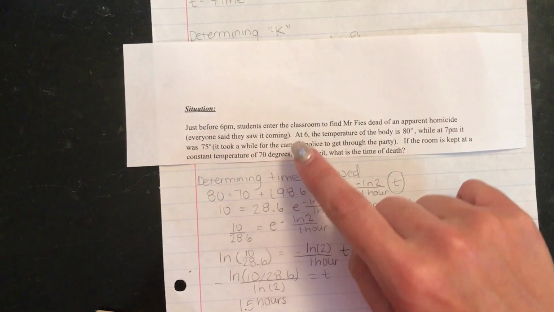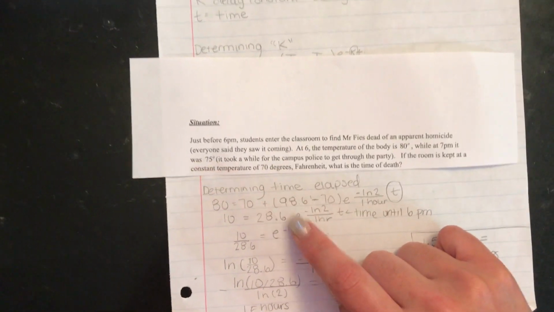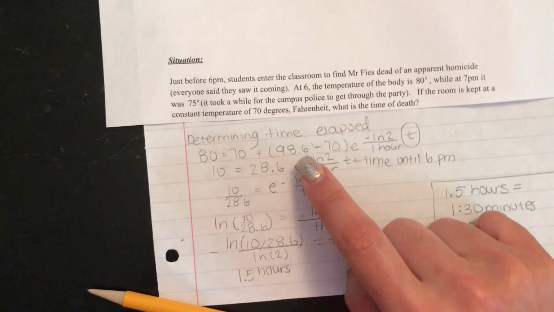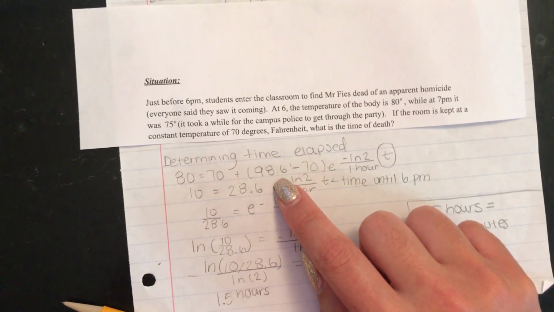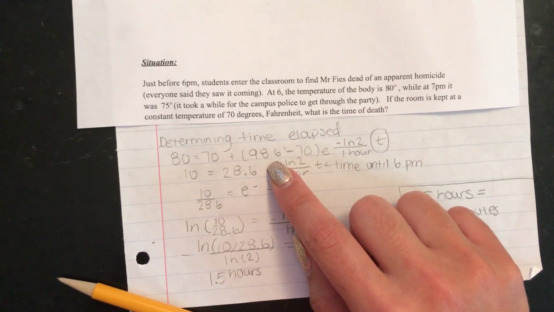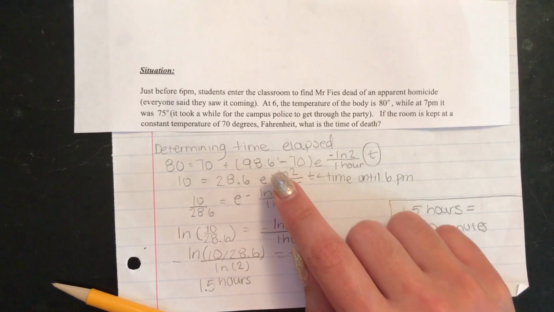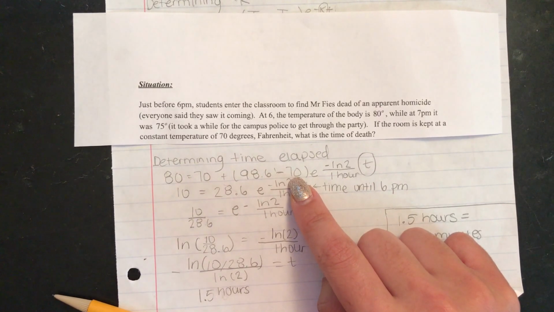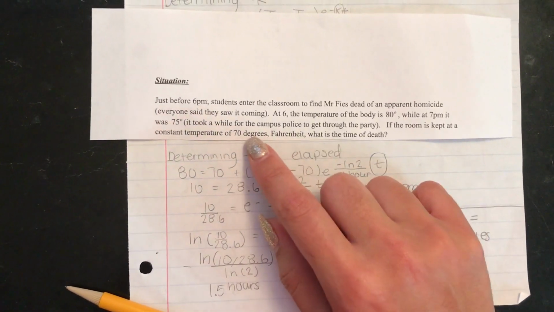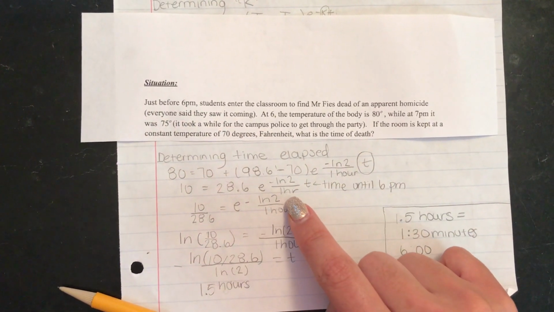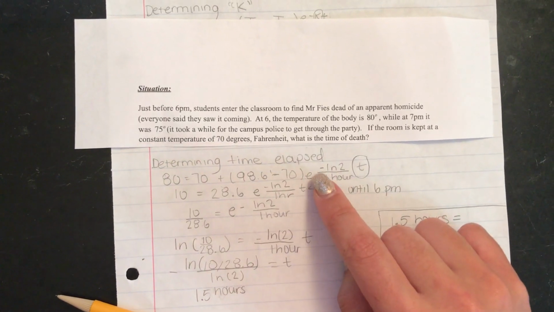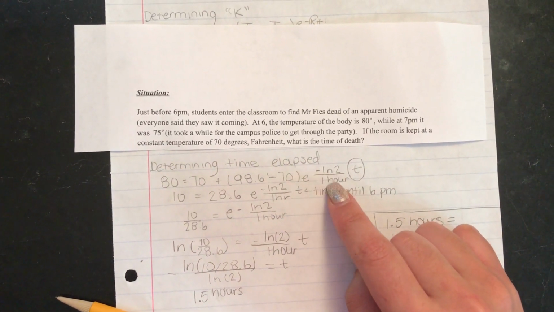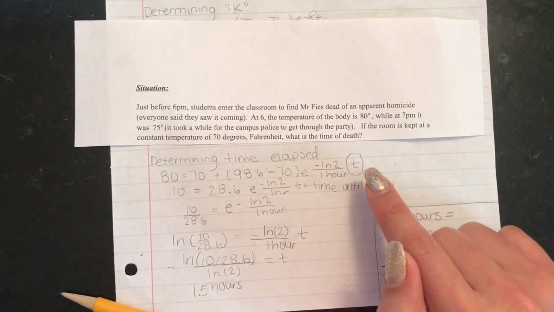Equals 70 degrees, which is the ambient temperature, plus 98.6. The reason I use this number is because that's about the healthy temperature of a human when alive. So I did some guessing there. Minus 70 degrees, because that's the ambient temperature once again. And then we're going to use the K that we found earlier, the constant decay, and we're finding t.